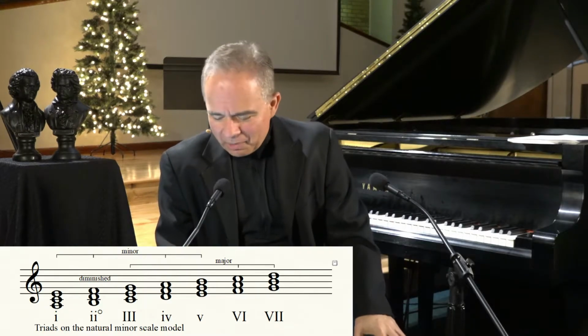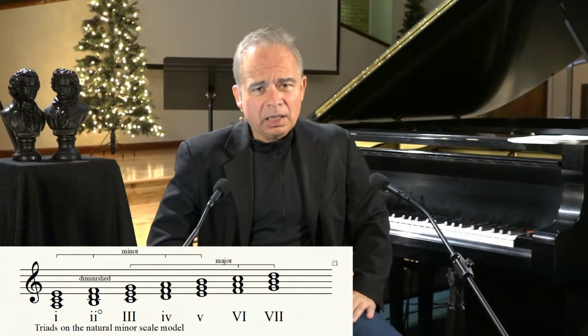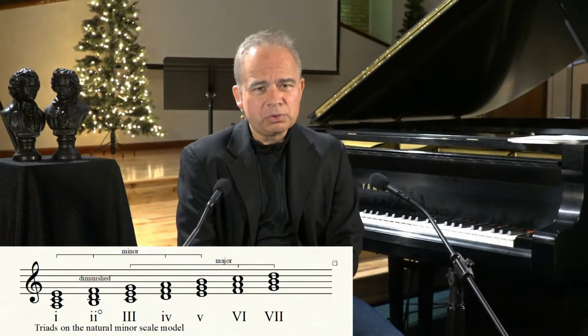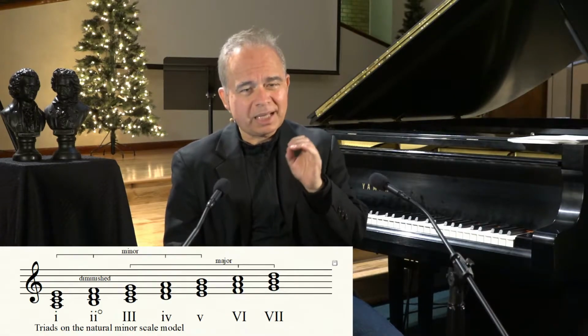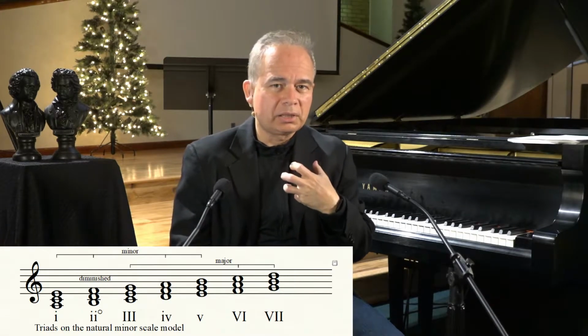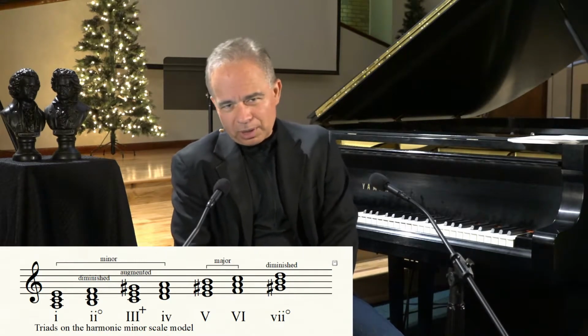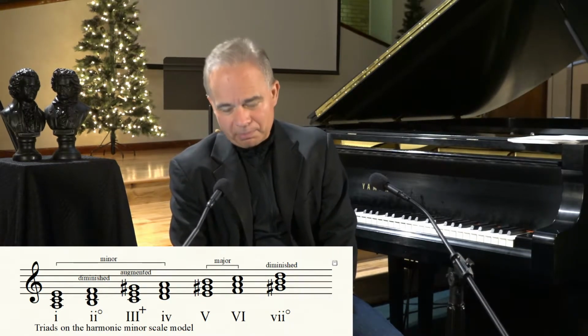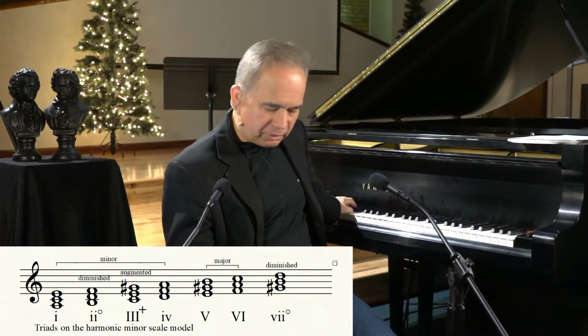Kind of weird, but remember, we don't use the natural minor quite as much. Okay? In tonal harmony, we use mostly either the harmonic or the melodic version because they introduce what's so necessary in tonality, the leading tone. Okay? So let's see now what happens when I move to the harmonic minor, when I start building triads like this. So I'm going back to the first degree.